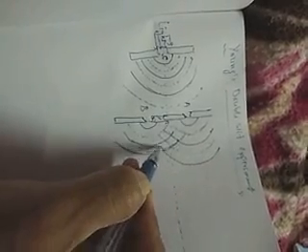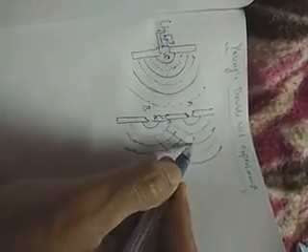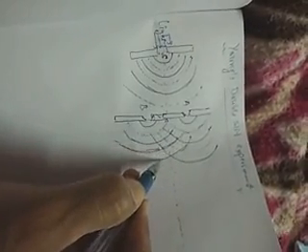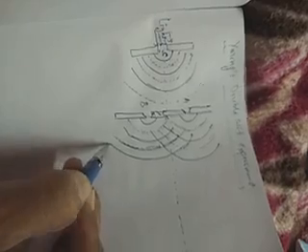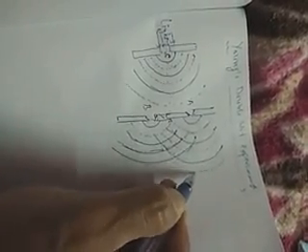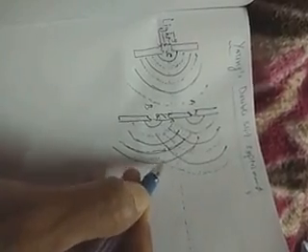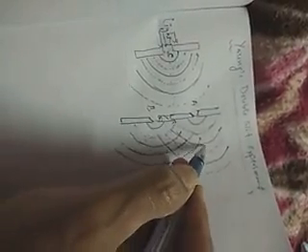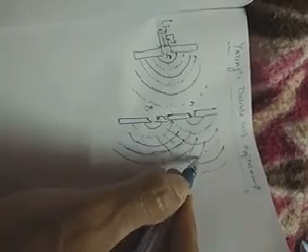And another crest is here like this. Trough and a crest.